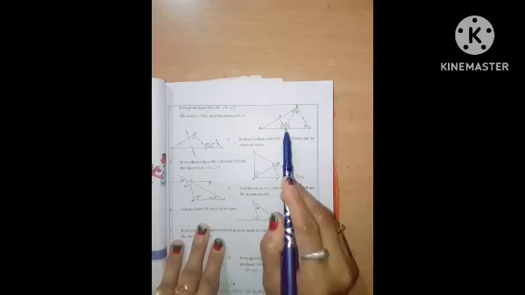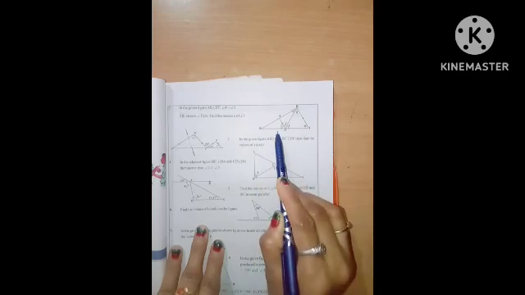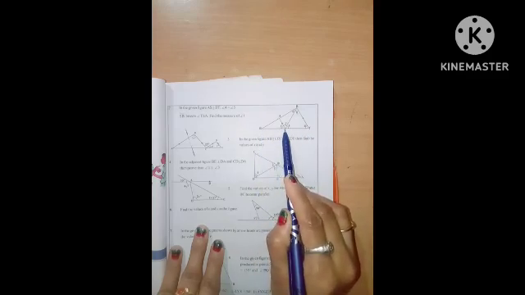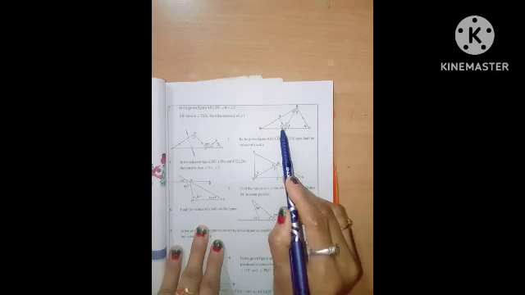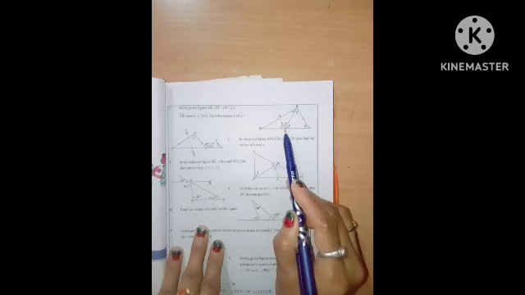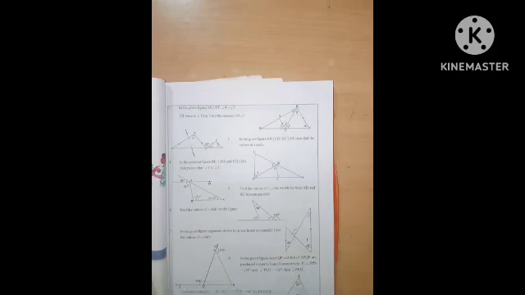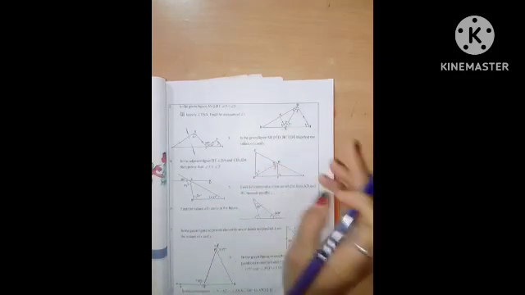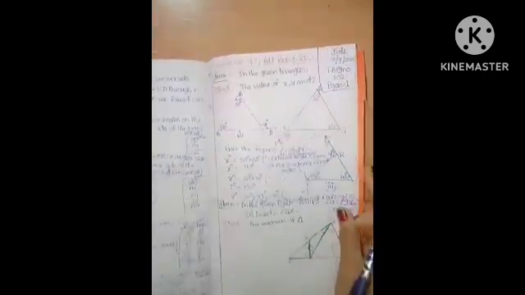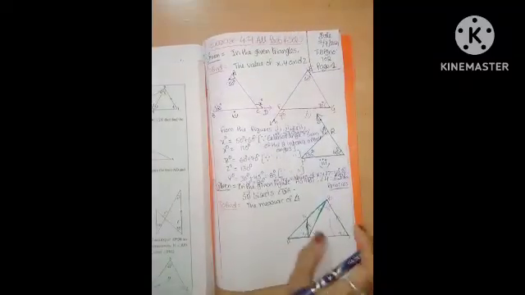Next, R and T is one straight line. How many angles are formed at point S? Three angles are formed on the straight line. The sum of the angles at a point on a straight line is equal to 180 degrees. That is the property we are using. Angle 1 plus angle 2 plus angle 3 is equal to 180 degrees. By using that property, we will get angle 1.